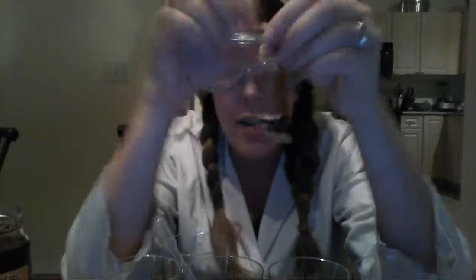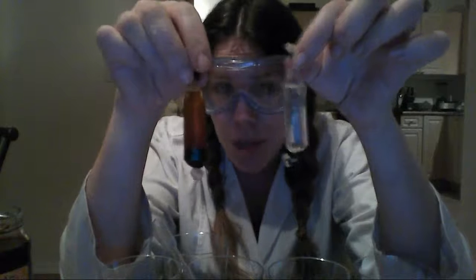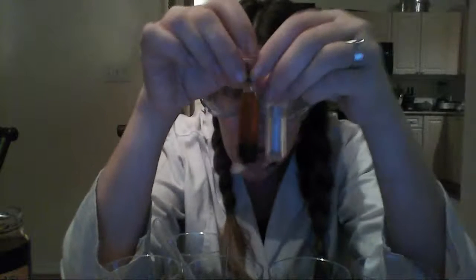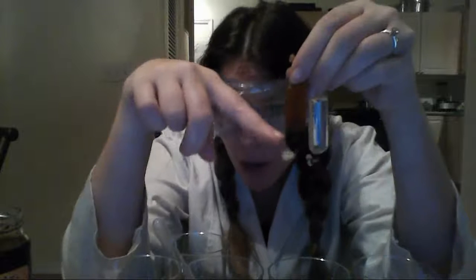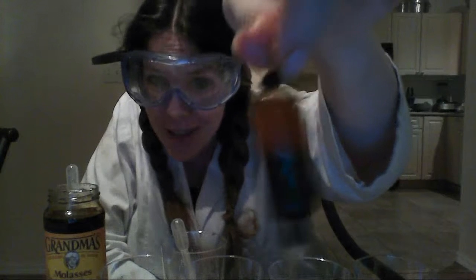All right, so I have my 0% molasses treatment, my 25% molasses treatment. Now I need to make a baggie that'll be 50-50, 50% molasses, 50% water. So I'm going to use the same methods to do that, except I'm going to fill half up with molasses and half with water. So I'm going to go do that. I will be right back. Okay, here's my 50-50 concentration treatment.